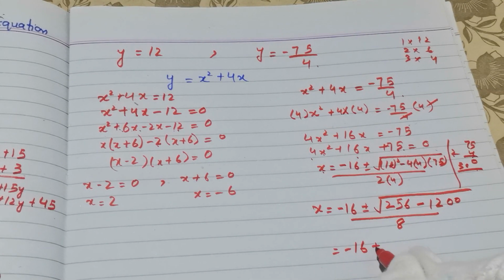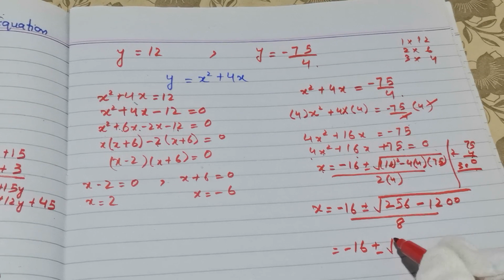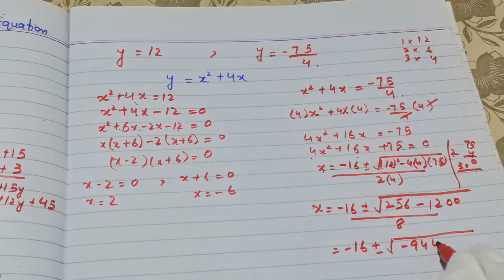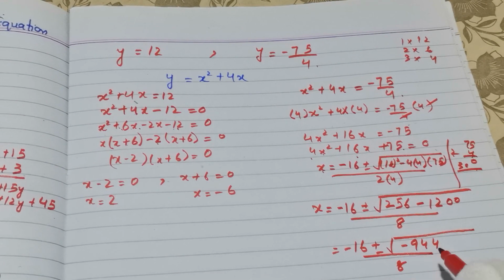Minus 16 plus minus under root 256 minus 1200, that is minus 944, divided by 8.